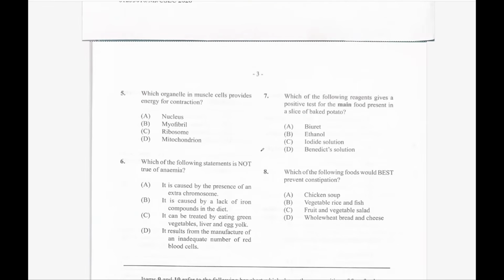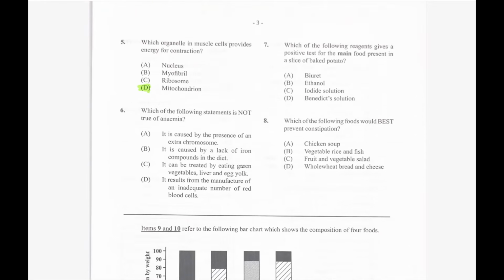Question 5. Which organelle in muscle cells provide energy for contraction? We are looking for an organelle inside the muscle cell, and that will have to be mitochondria. Don't be misguided by myofibril. So D is the answer.